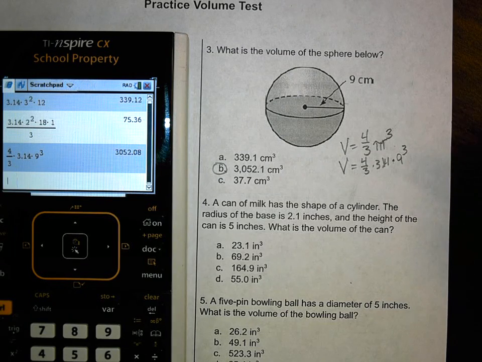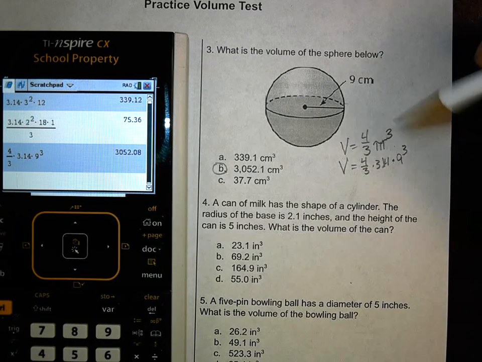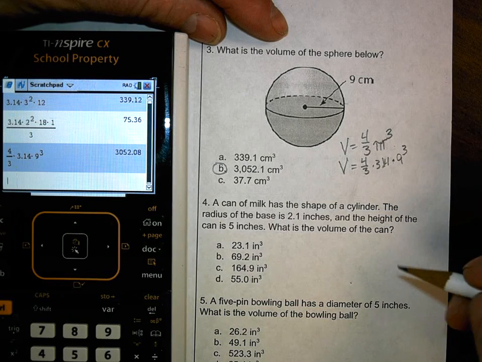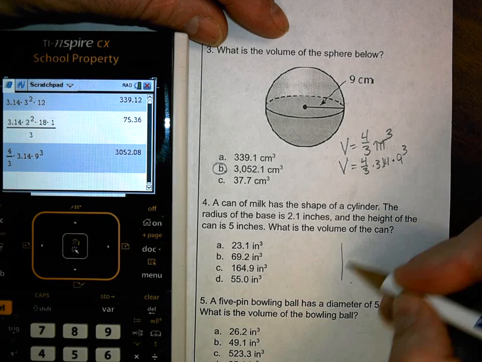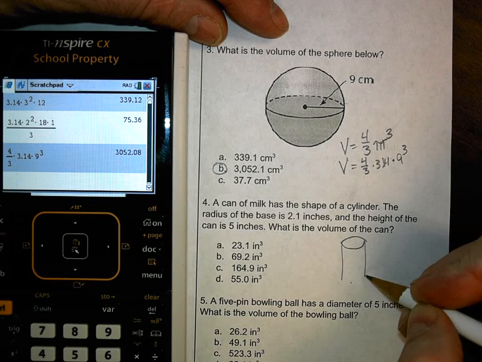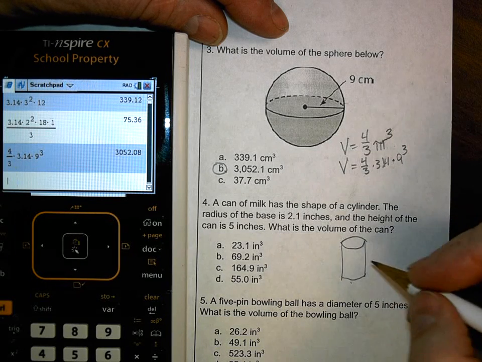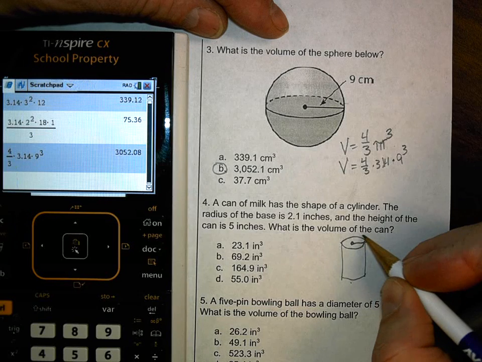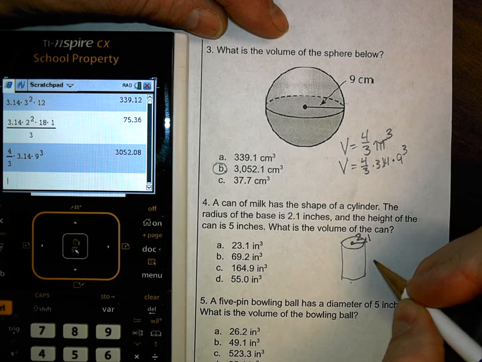All right. Question number 4. A can of milk has the shape of a cylinder. The radius of the base is 2.1 inches, and the height of the can is 5 inches. What is the volume? Let me draw my can, because I love drawing cans. And it definitely says it's milk. So the radius is 2.1, and the height is 5.